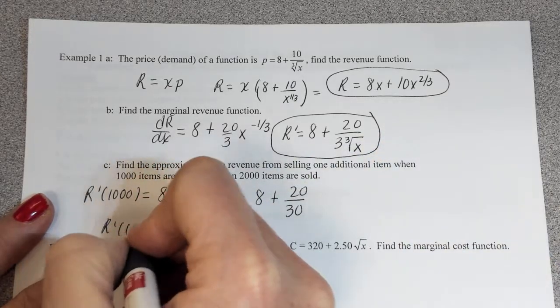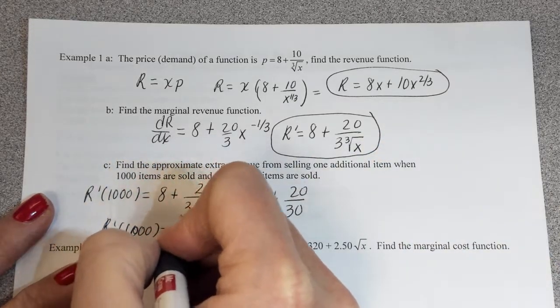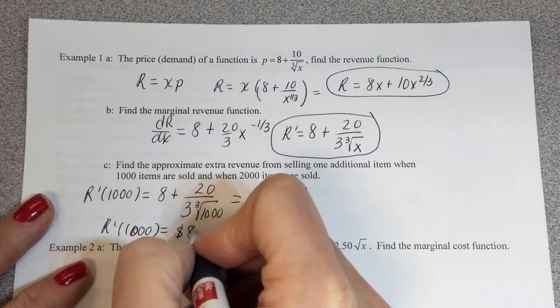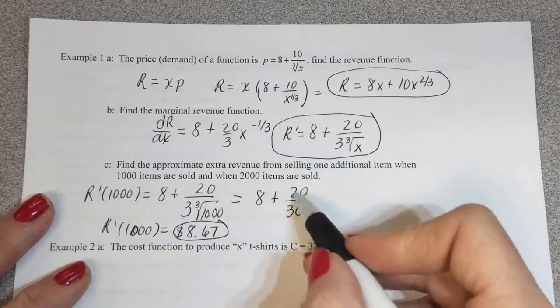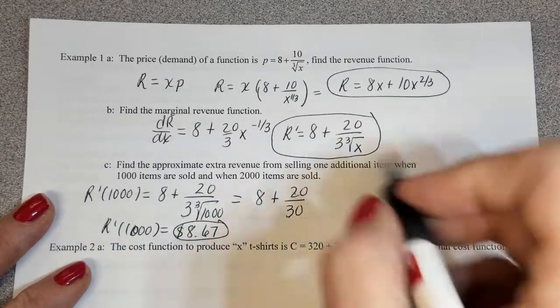This is revenue, so we're talking money. So R prime of 1,000 is going to be $8 and 67 cents. 2/3 of a dollar, 67 cents.